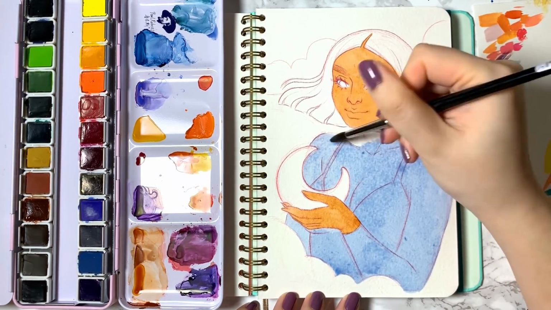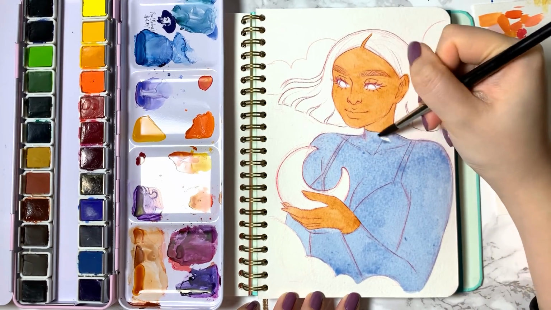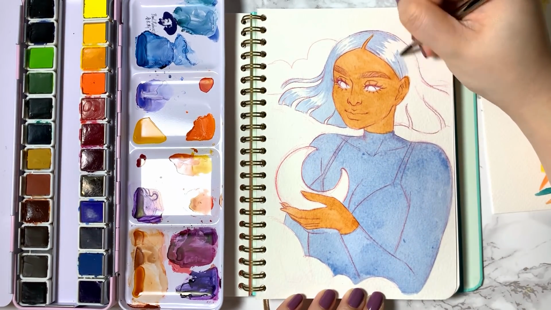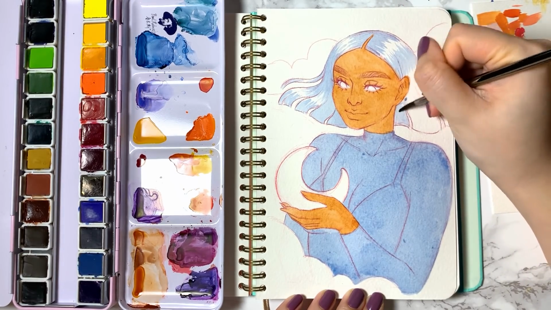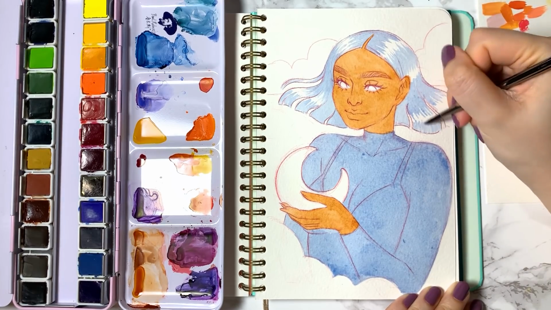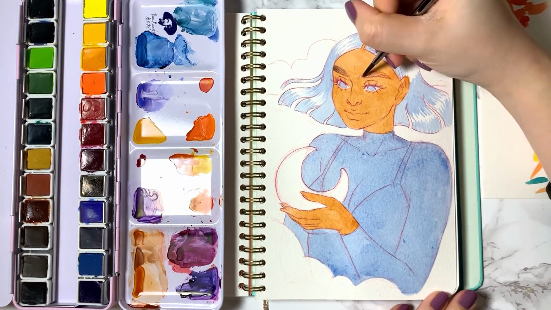And real quick, just in case you're not familiar, the hashtag Draw This in Your Style has been going around on Instagram for a while, and basically what it is, is that artists will create a character or illustration and invite other artists to recreate it.